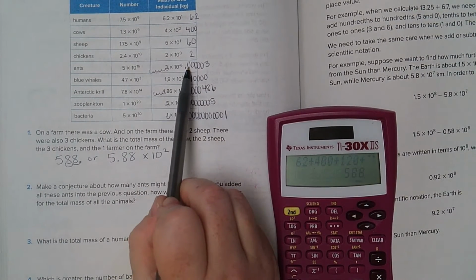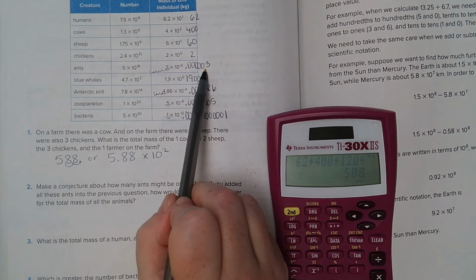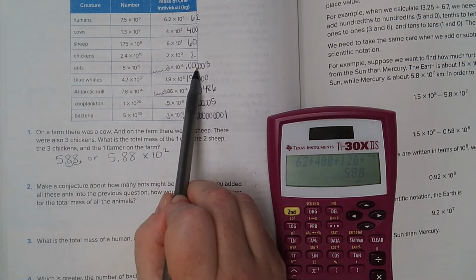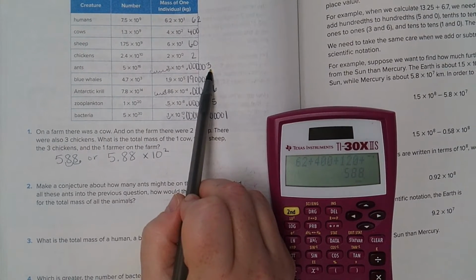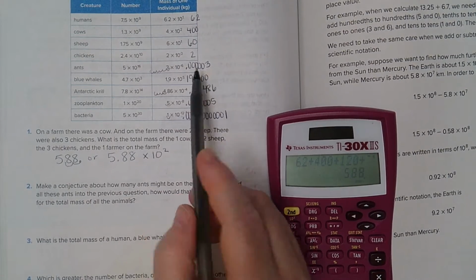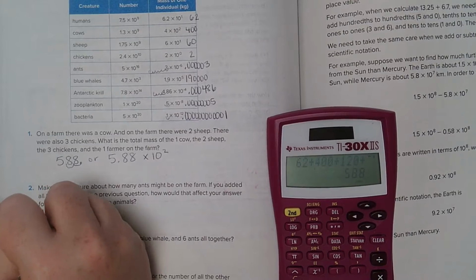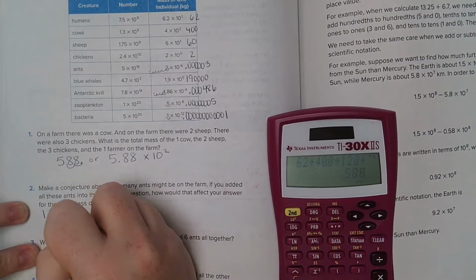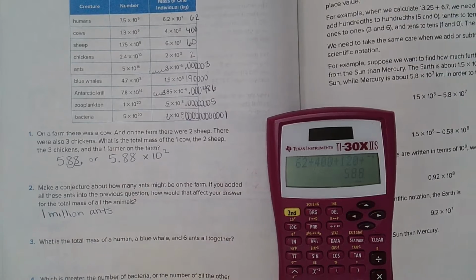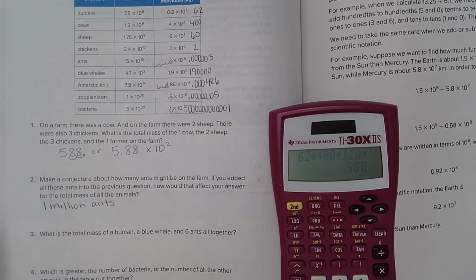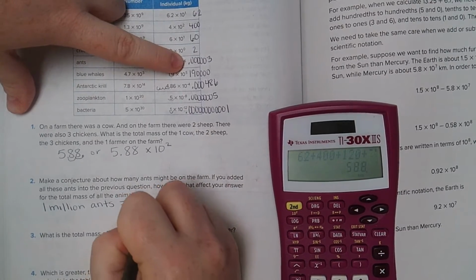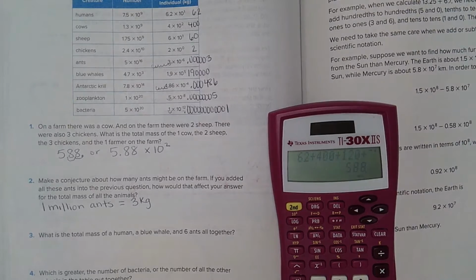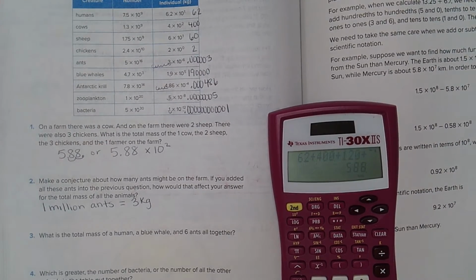Let's say, so if each ant weighs 10, 100,000, 10,000, 100,000, million. Let's say there's 1,000,000 ants on there. 1,000,000 ants. That's a lot of ants. Probably not 1,000,000 ants, but let's just say it. Well, that weighs about 3 kilograms. So it would increase our weight above by 3 kilograms.